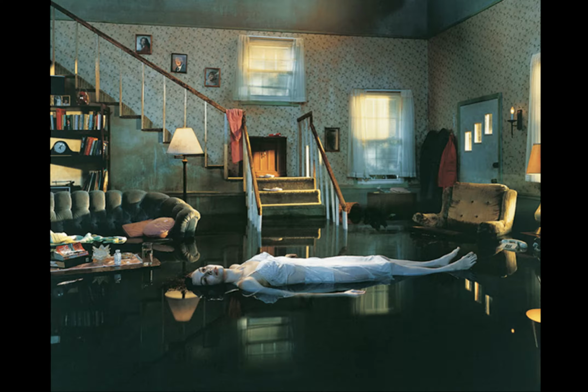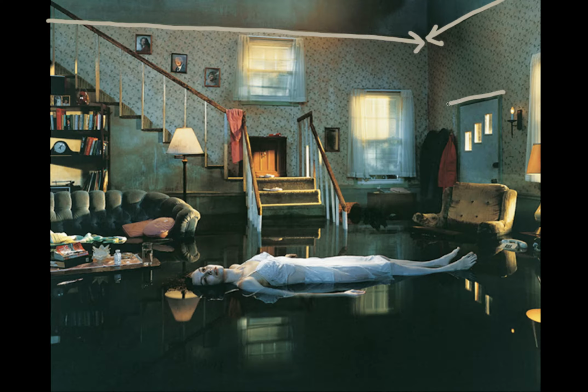Actually, let's do this. Let's take this opportunity here to just kind of draw all over this. Let's see, basic shapes. See this line? See how these lines are going down towards where these two walls meet? Same here. Same here.